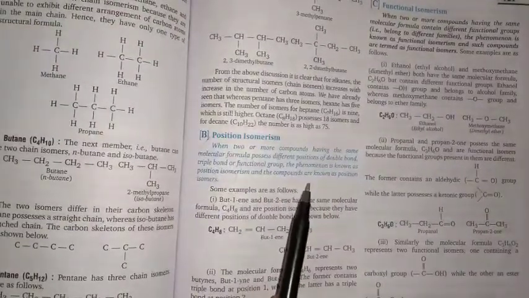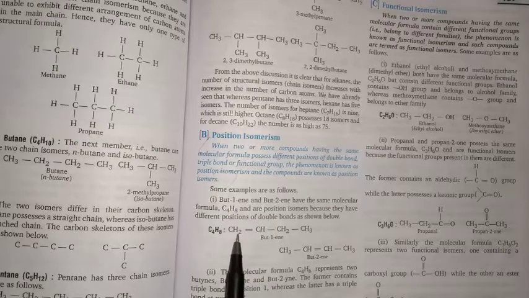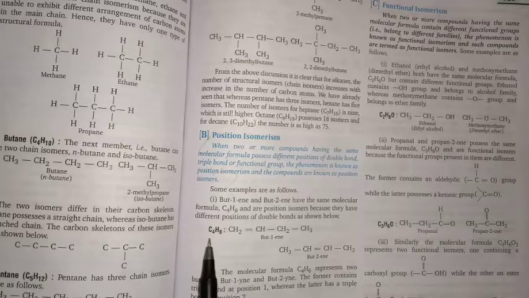Next is positional isomerism. When two or more compounds have the same molecular formula but differ in the position of the double bond, triple bond or functional group, this kind of isomerism is called position isomerism. See the example of but-1-ene: the double bond is at the first position, with molecular formula C4H8. In the next case it is but-2-ene. The molecular formula remains the same but the position of the double bond has changed from the one position to the two position. So this is position isomerism.